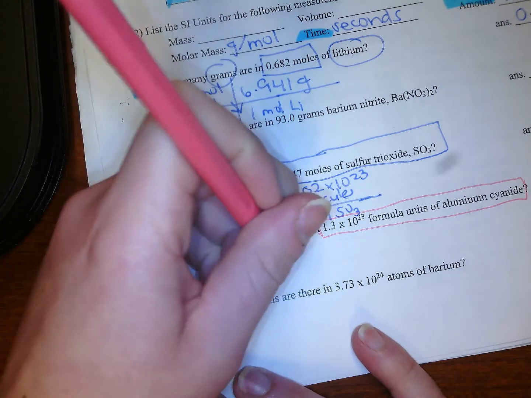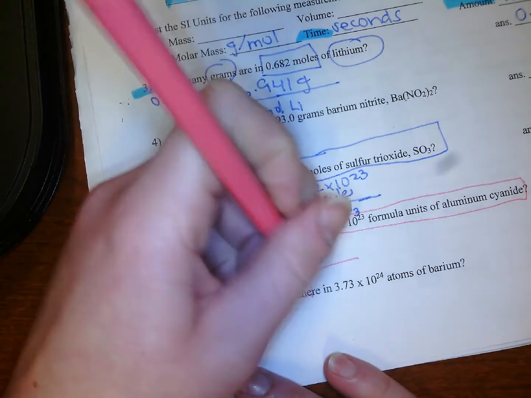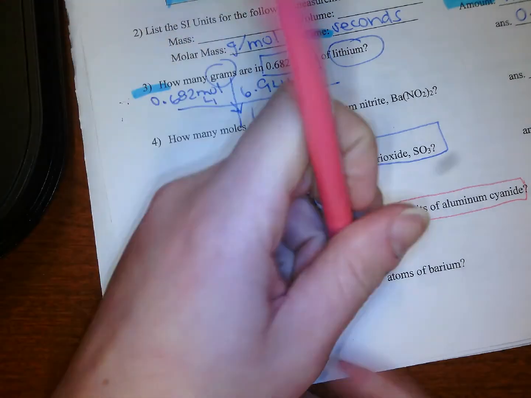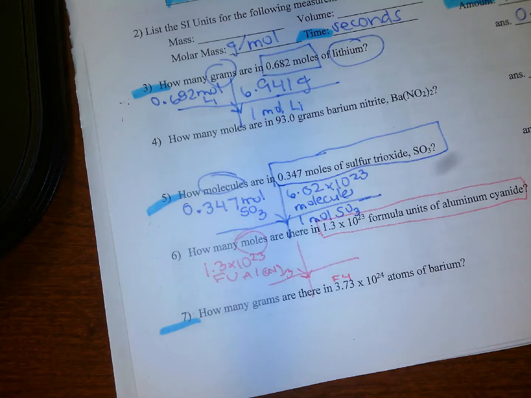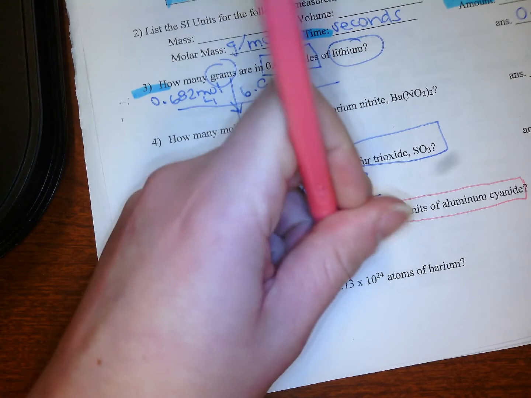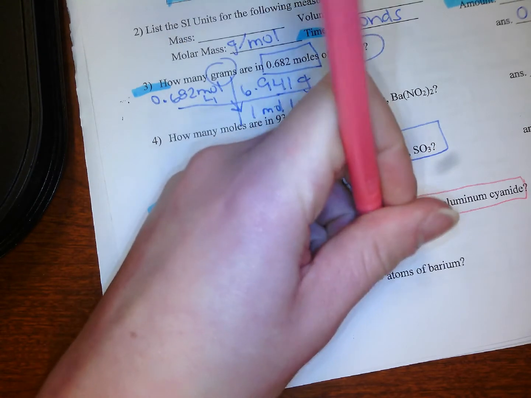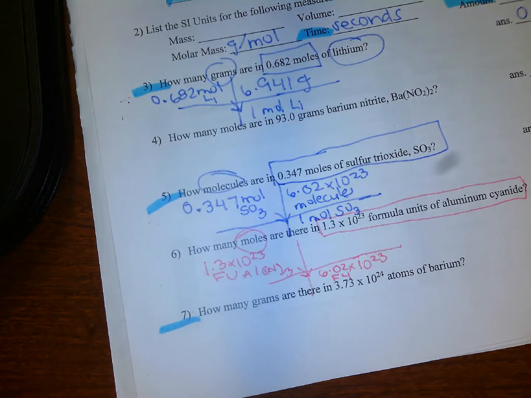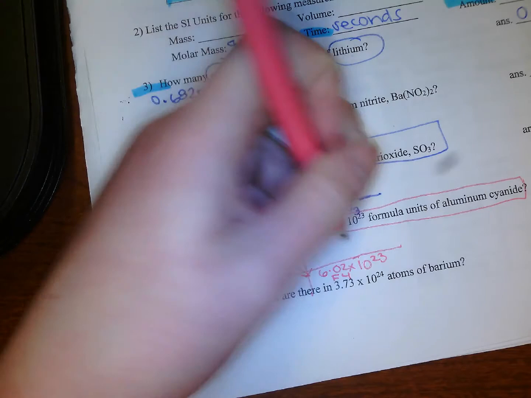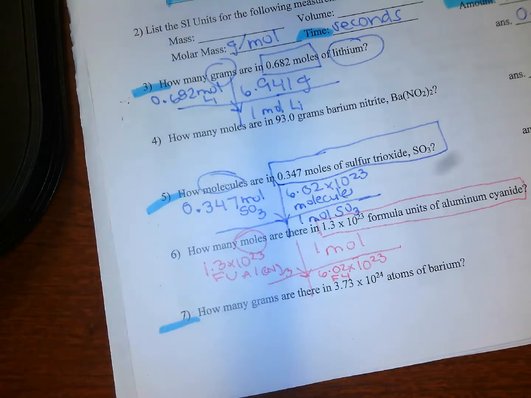Okay, so just go down, formula units. Remember, that is your signal. Formula units is in MAPFU. When we're thinking about MAPFU, we're thinking about 1 mole is always equal to Avogadro's number. That's 6.02 times 10 to the 23rd. Okay? And that is always equal to 1 mole. So, plug that in your calculator.